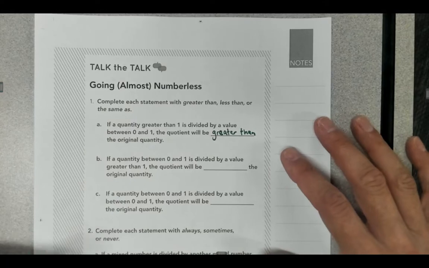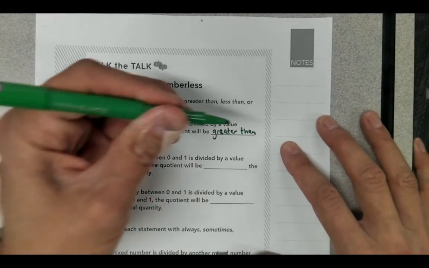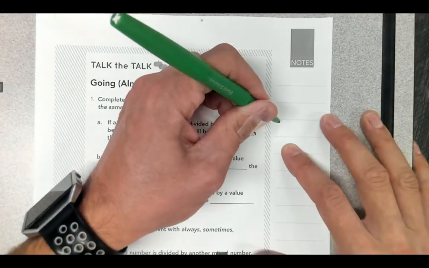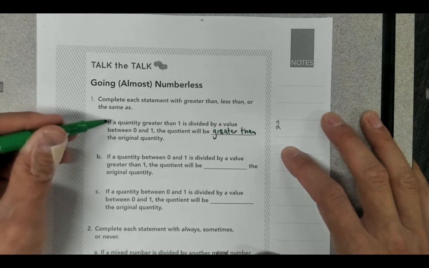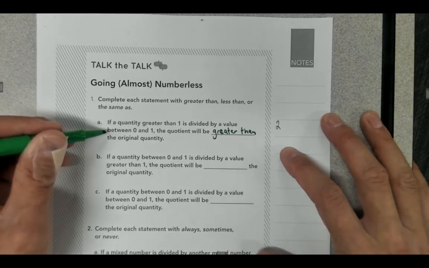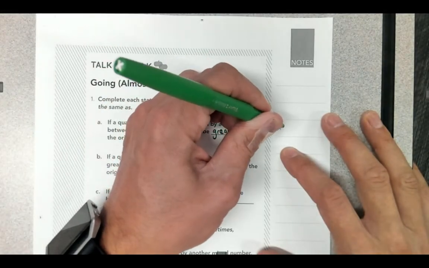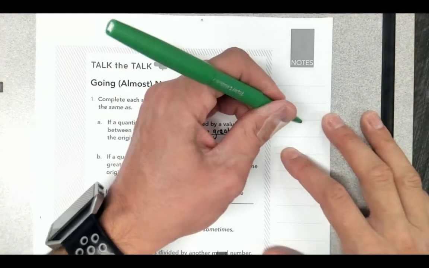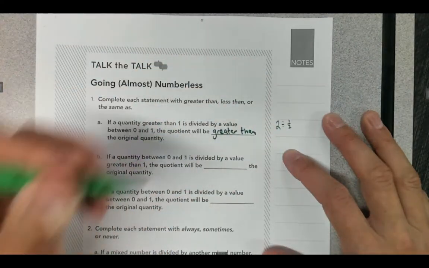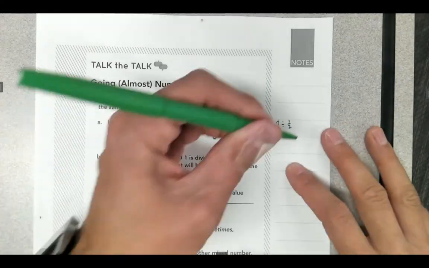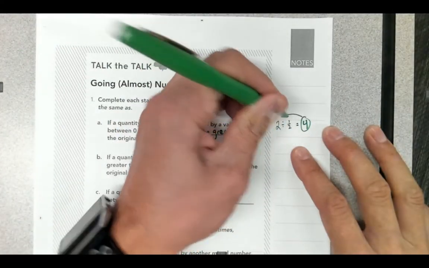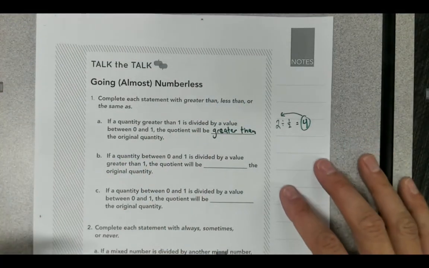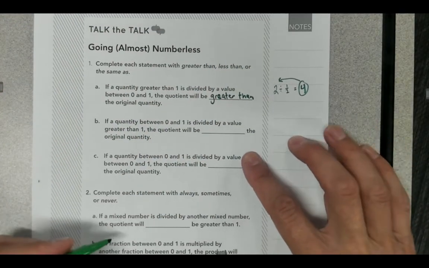the original quantity. When I'm solving this, I would take 2, and then the quantity divided by the value between 0 and 1, I would divide it by 1/2. If I divide this by 1/2, then I'm actually going to get 4, and that's greater than the original quantity. So when I'm doing these, I'm going to try to put numbers in to see what it says.